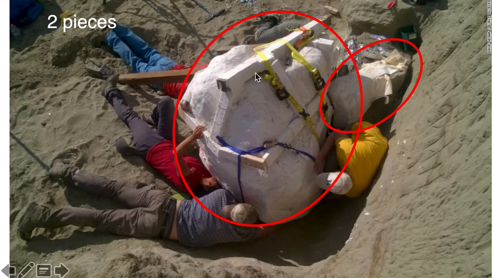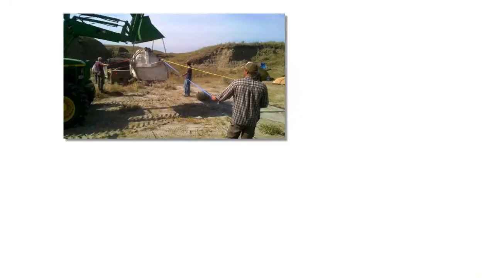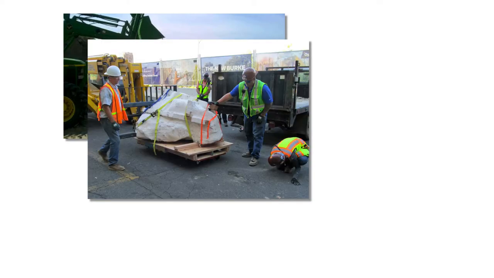And then this bigger chunk, this giant boulder, was a bit more of a pain to get back to the museum. And that took a little bit more work. We needed a backhoe to get it into a truck bed, and then had to transport it in the truck bed all the way back, a 15-hour drive back to Seattle, and deliver it at the Burke Museum.